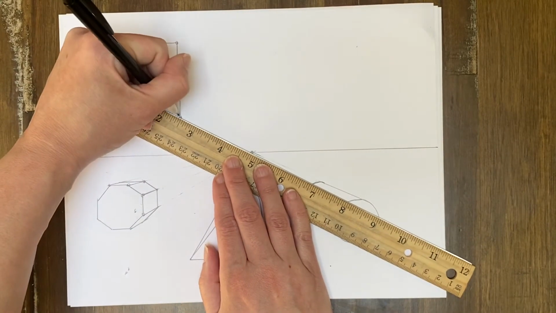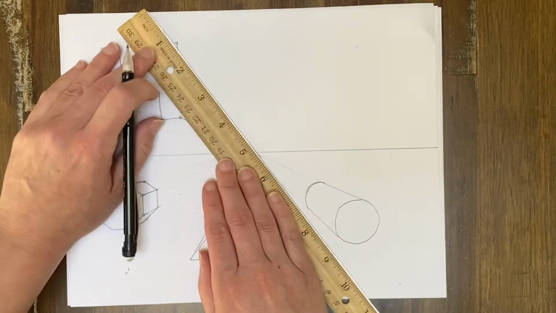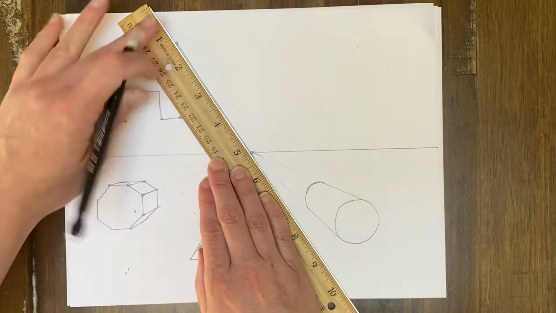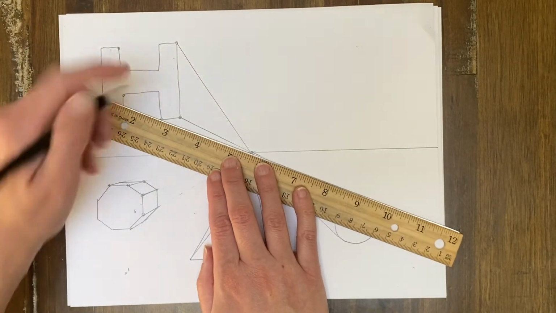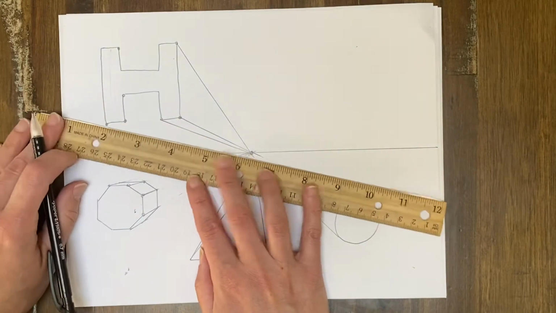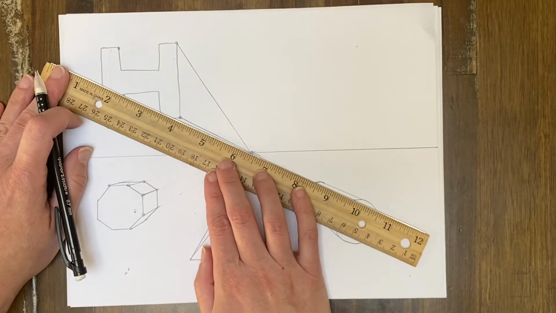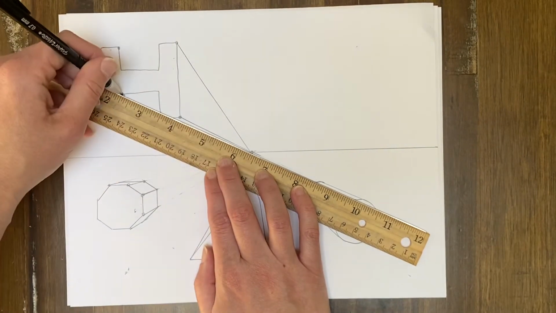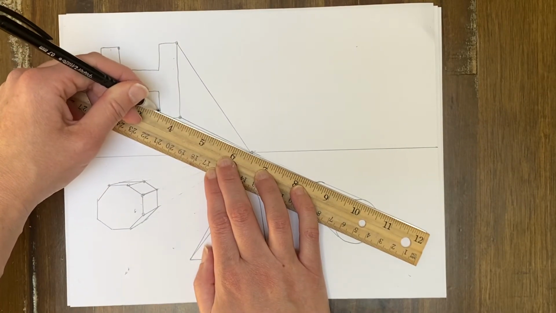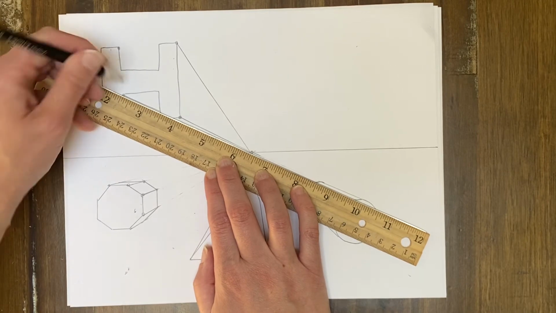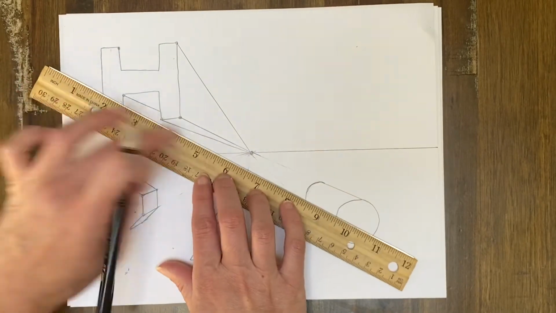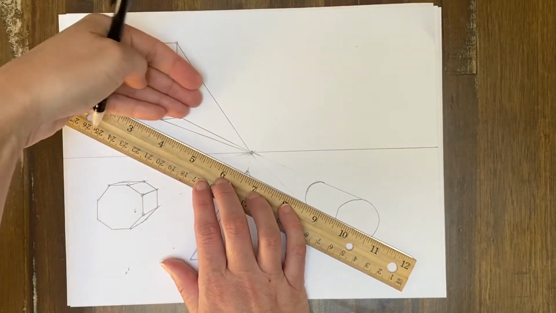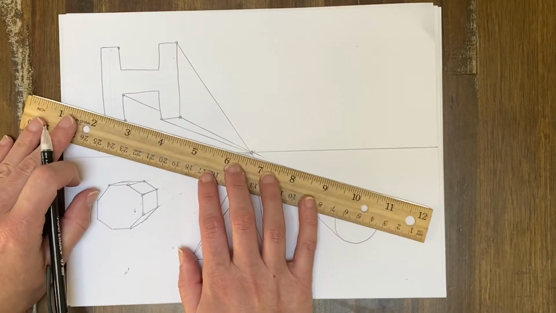Always do the closest one first. Now notice with this one in the corner, I'm lining up to that vanishing point. However, once it hits my letter, I stop. But I'm not drawing a random diagonal line. It still is meeting up at the vanishing point. It's just going behind this shape that's in front, so I don't see it past there.